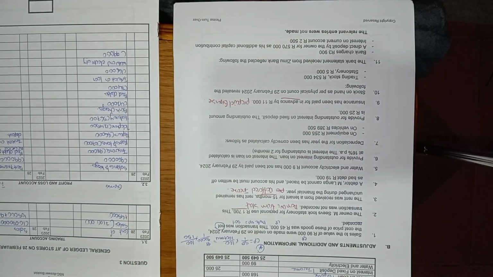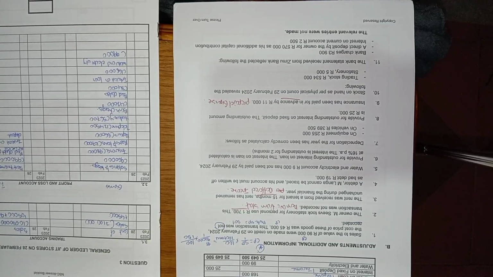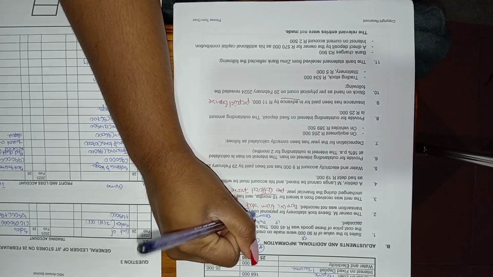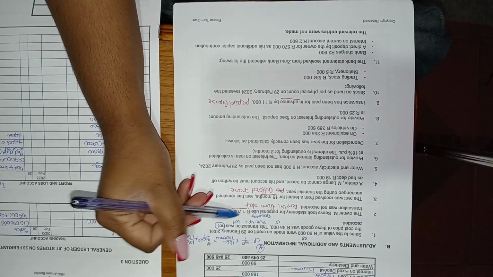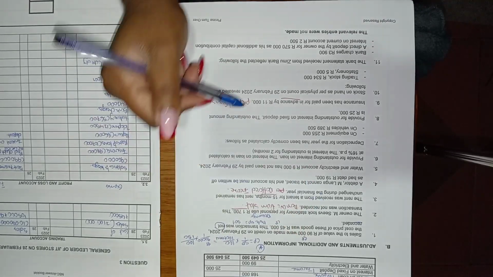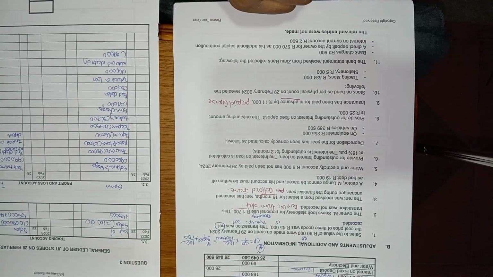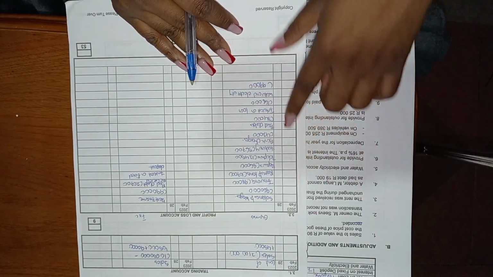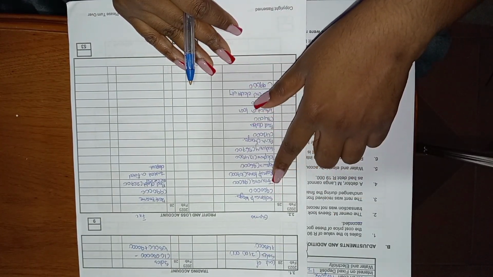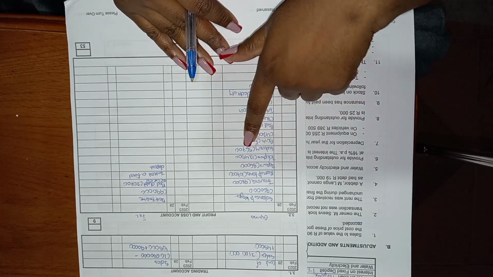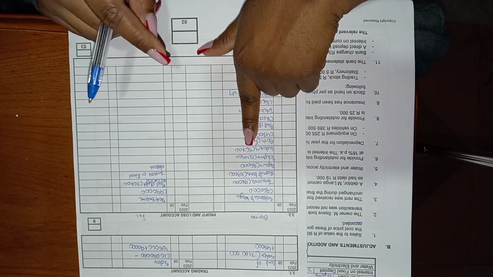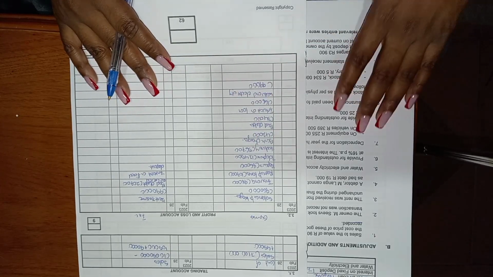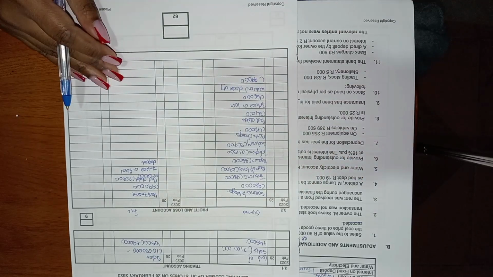Then the next one says the owner took stationery for personal use. So we know anything that is taken for personal use is considered as drawings, which is 1,700. It says this transaction was not recorded. Okay. Now, what we are going to do here is that stationery is an expense, yes, it is. Stationery is an expense, so we are going to remove this 1,700 from our stationery.